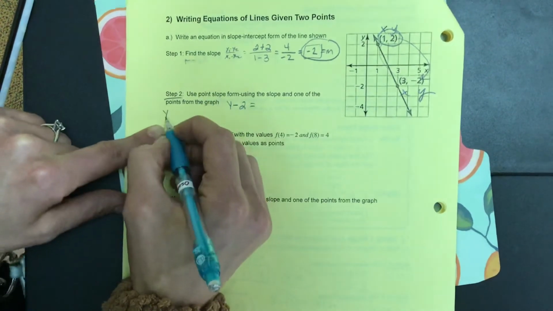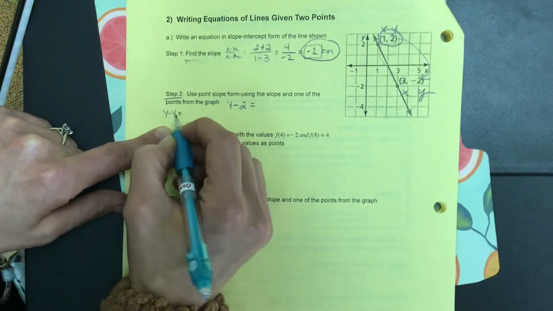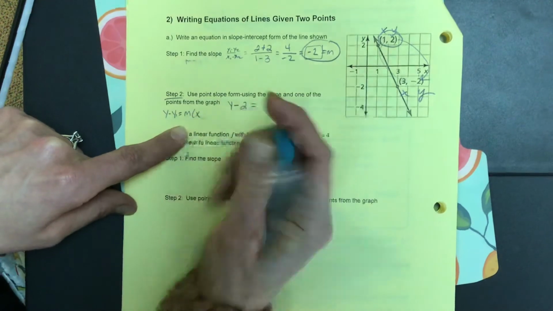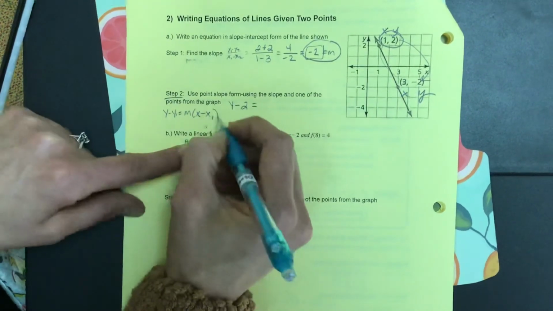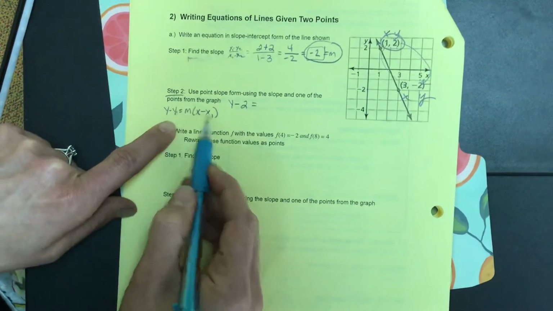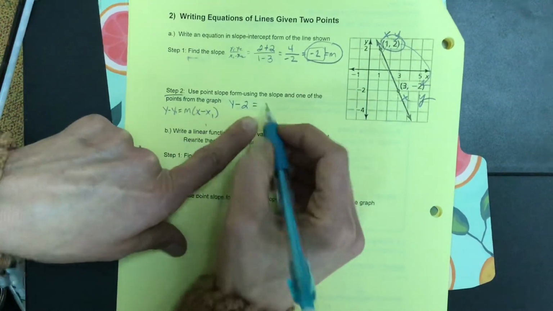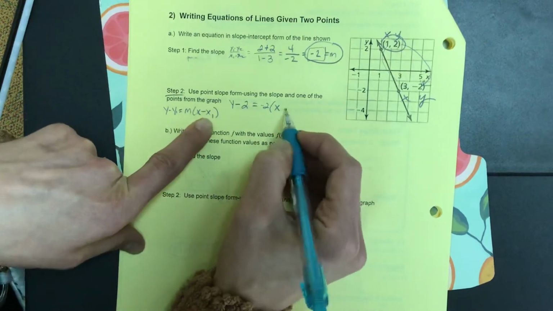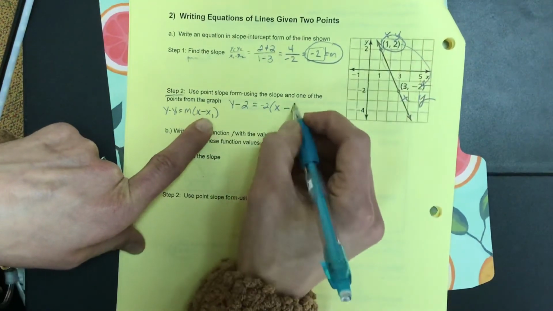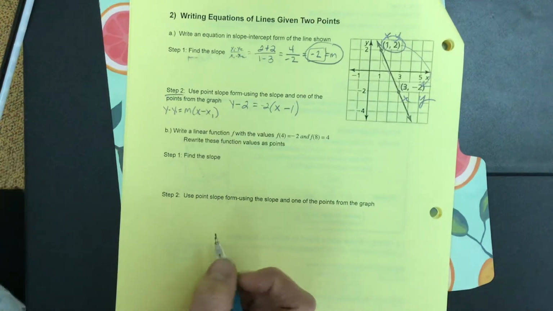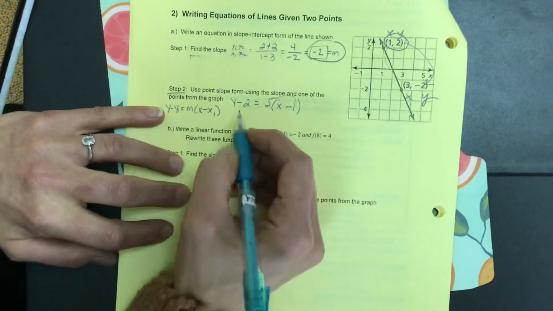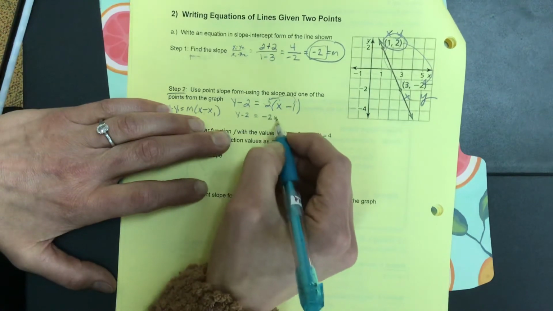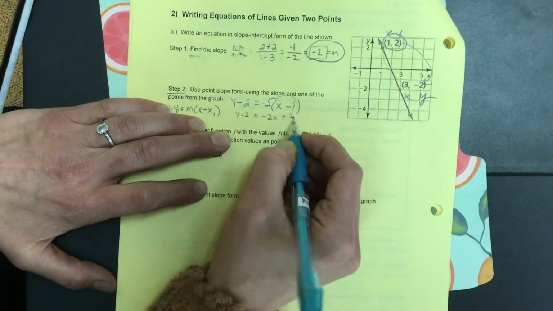And maybe you have to do this. y minus y1 equals m times x minus x1. Okay, so we're plugging in for y, x, and m. So y minus 2, and my slope is -2 times x. I'm keeping that x, and I'm going to subtract the actual x there from the point. Okay, so I need to distribute. So y minus 2 equals negative 2x, and a negative times a negative is a positive.